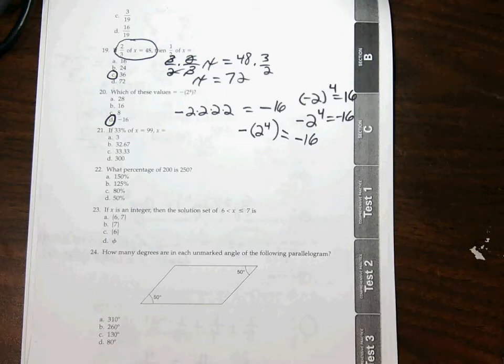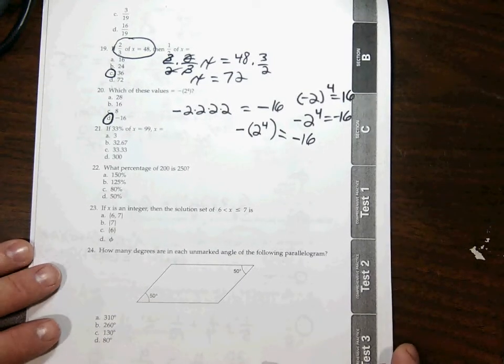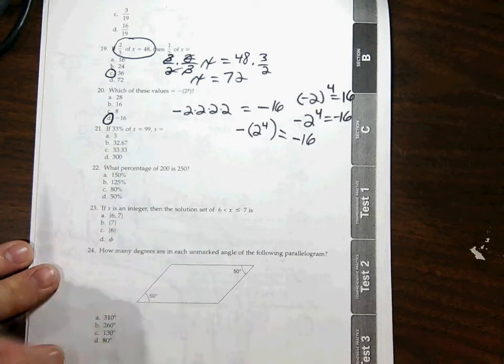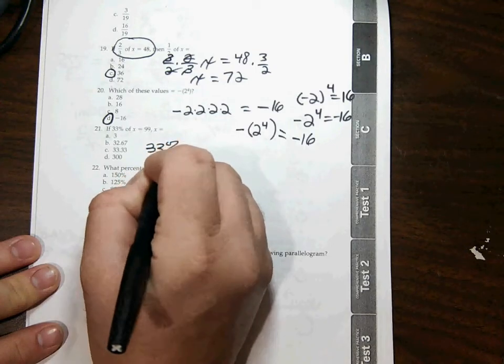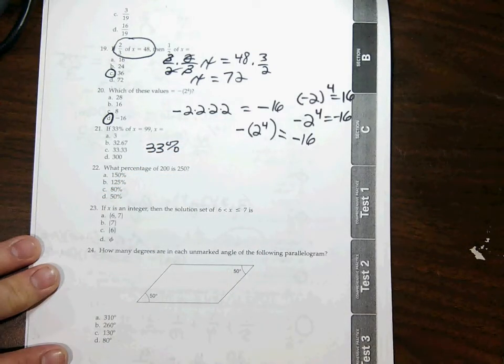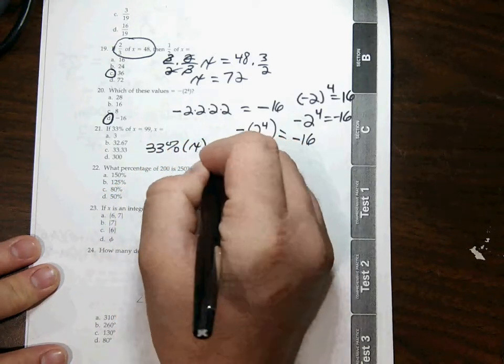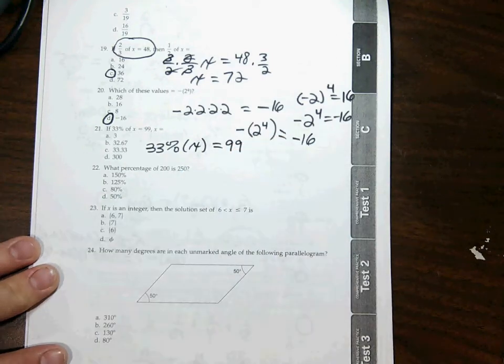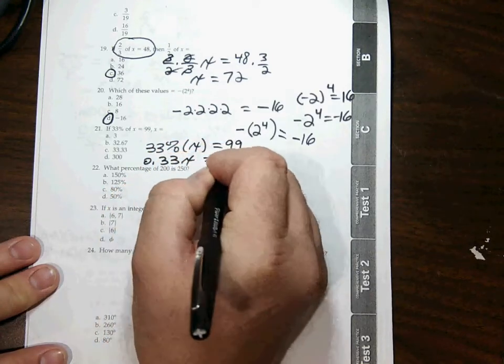21. If 33% of x is 99, x equals... Well, I worded this a little differently in my problem, but if 33% of x is 99, then "of" means times, I said that a million times, right? So 33% times x equals 99. There's my little equation. As a decimal, it's 0.33x equals 99.